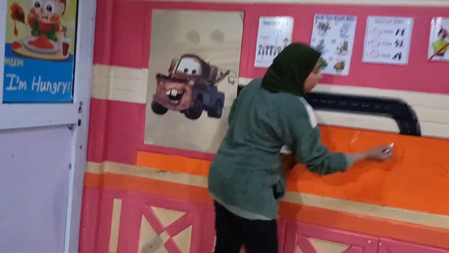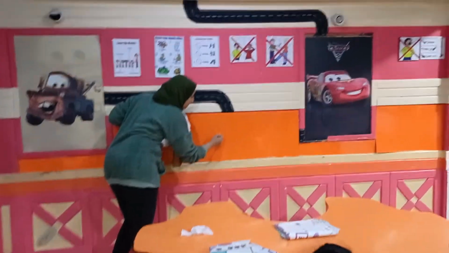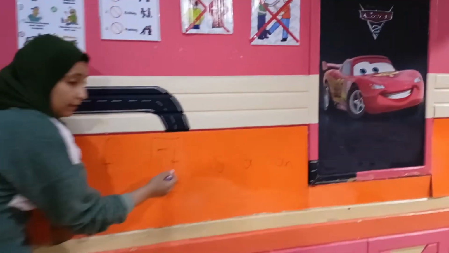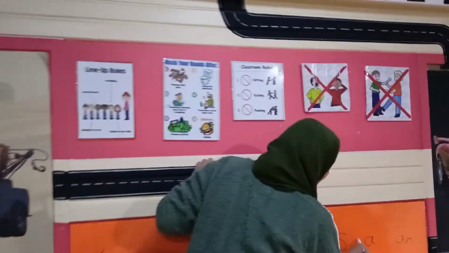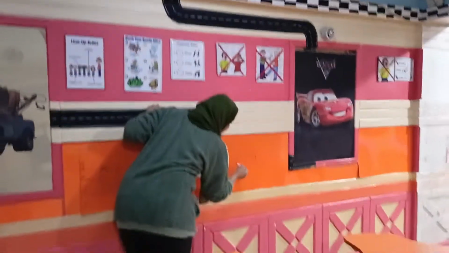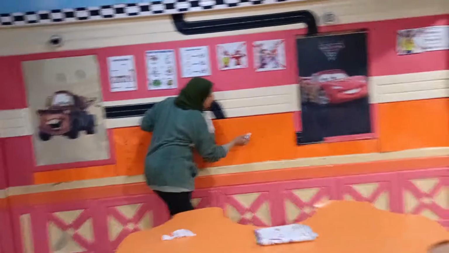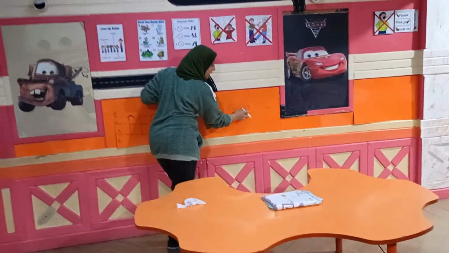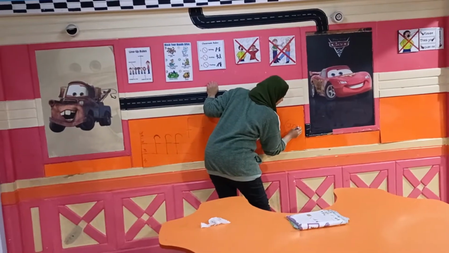Okay. Look, we learned this word, it. Repeat after me, it. And this one is. And this is letter A. Its sound is. And this is what? An.